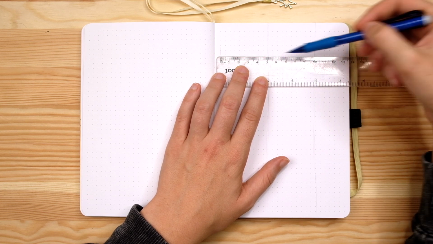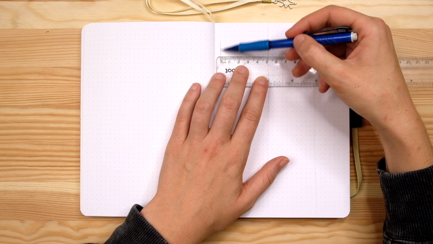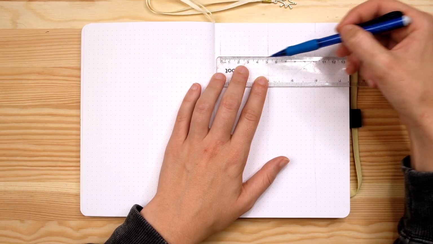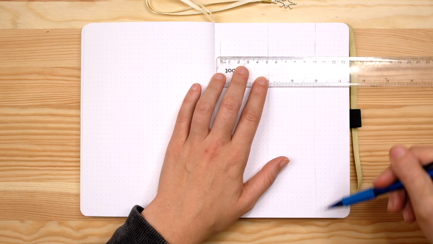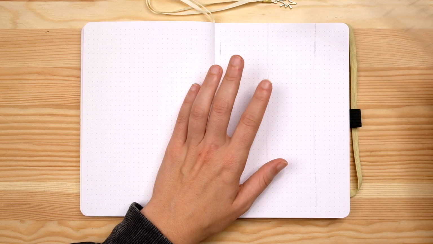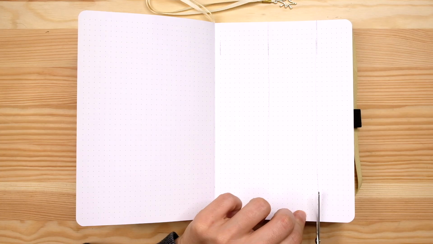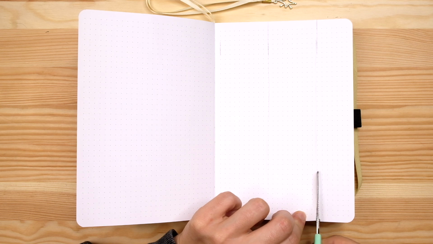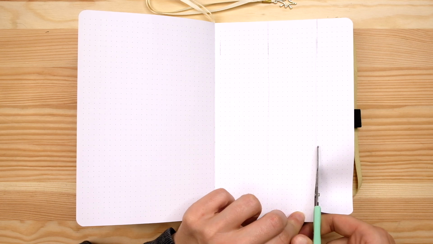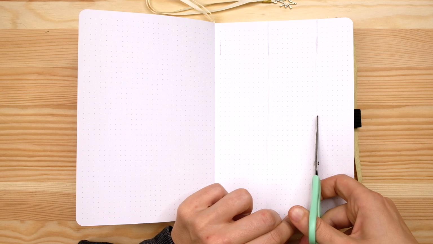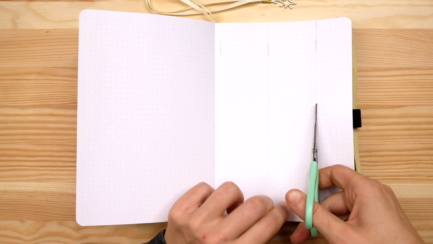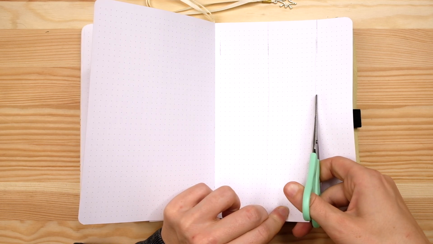I'm going to lay my ruler out here, and I'm going to make each of these columns 5 centimeters wide, which means that I can cut my Dutch door off at the 10 centimeter mark. So I'm going to go ahead and take my scissors and cut out this Dutch door, creating these sidebars. And this is going to give me this whole other flap of paper to give myself some more room on this weekly spread.